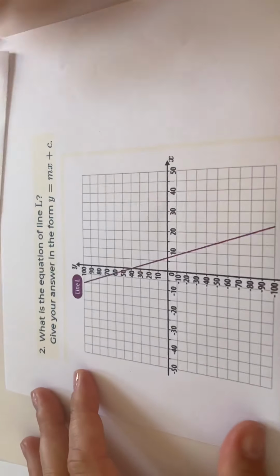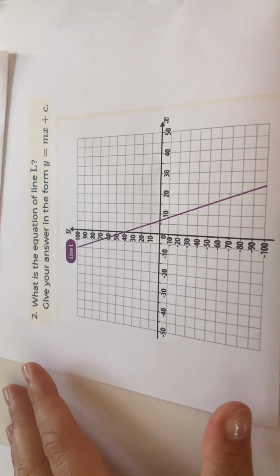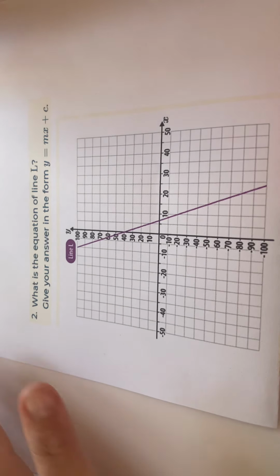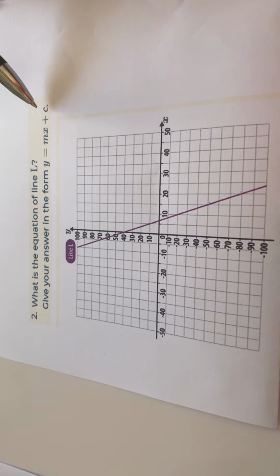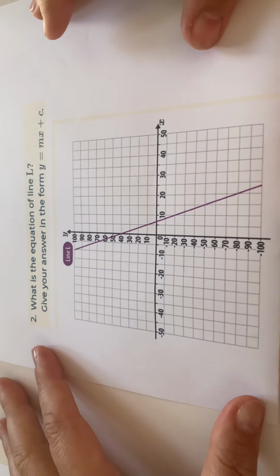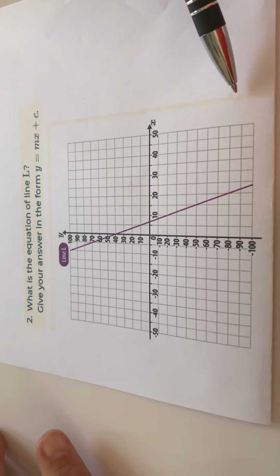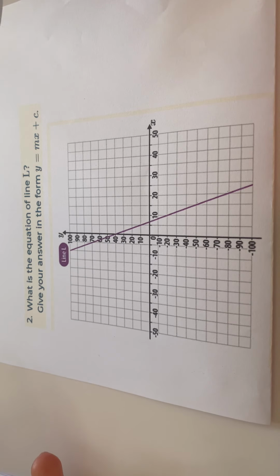Now, here's another question which wants you to do the same thing. We've got, what is the equation of line L? Give your answer in the form of y equals mx plus c. So I'm going to do this as well, but if you want to give it a go, maybe pause the video here and then you can check against my answer.